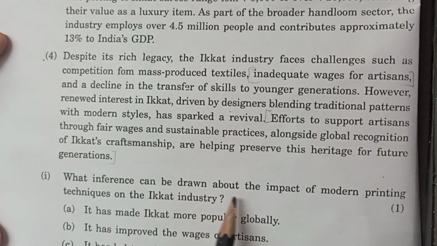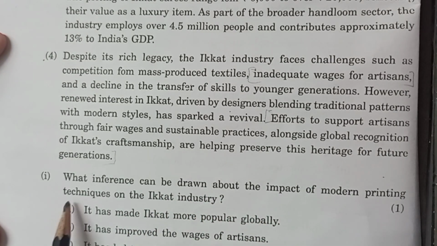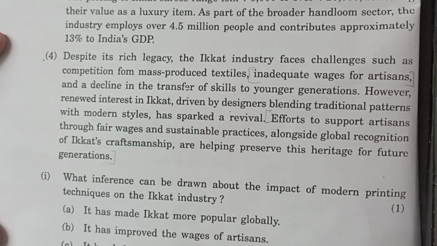What inference can be drawn about the impact of modern printing techniques on the ikat industry?